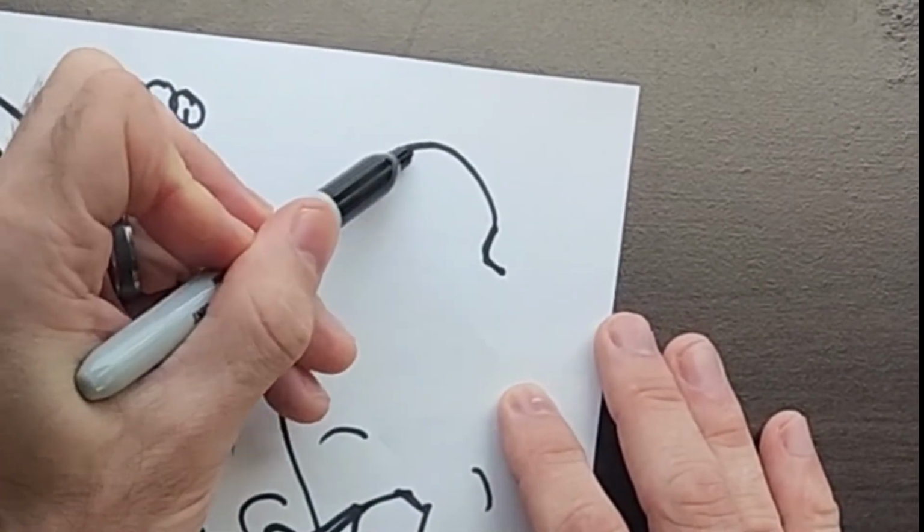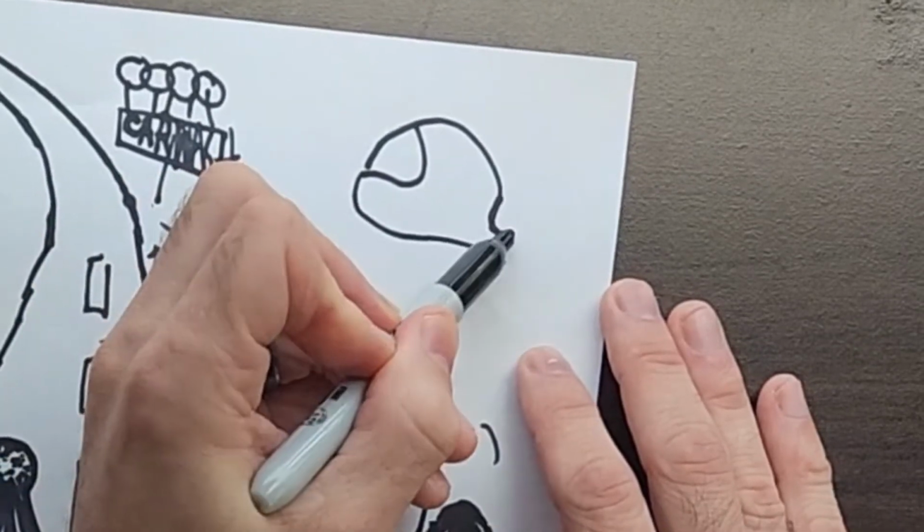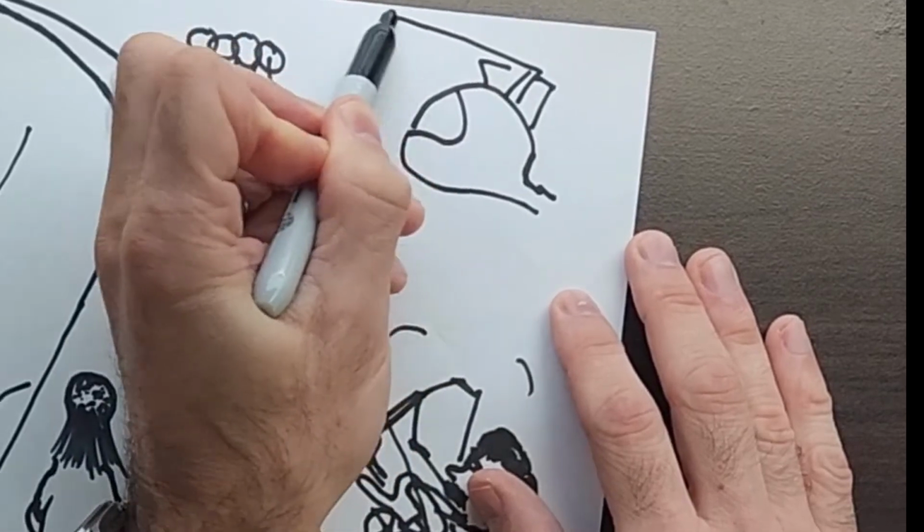Let's do a hard stop. I don't want even my seasoned students to try to draw this. Helicopters are notoriously hard to draw. Just watch and enjoy.